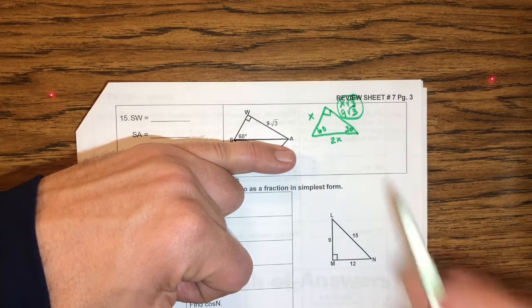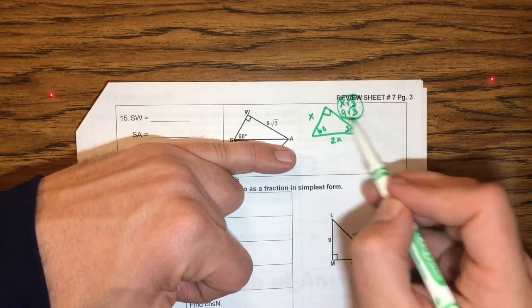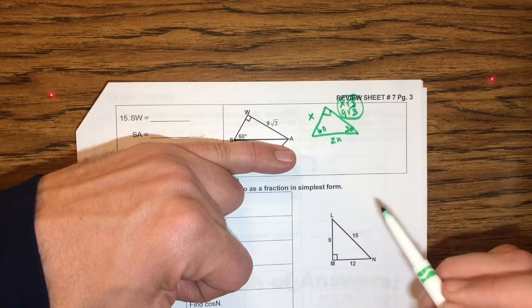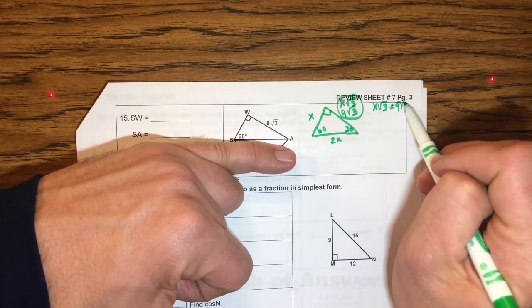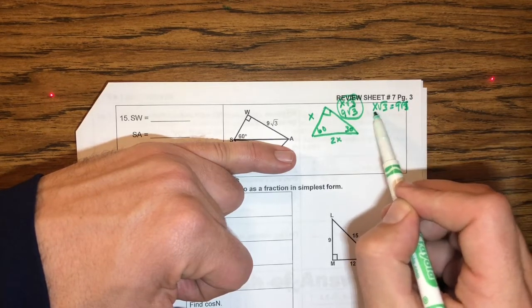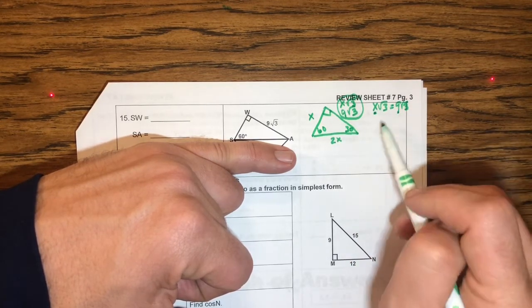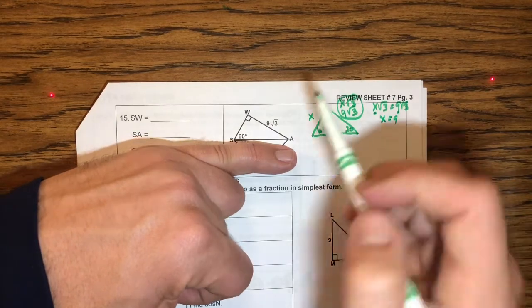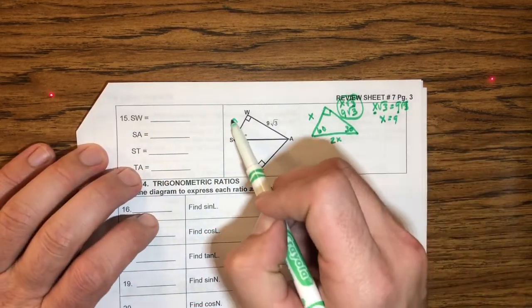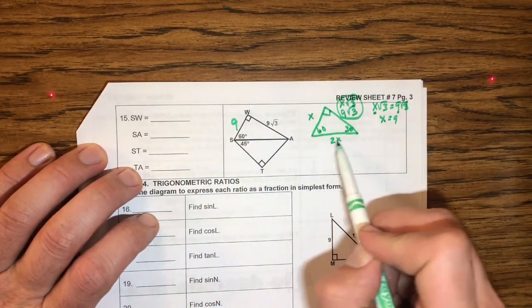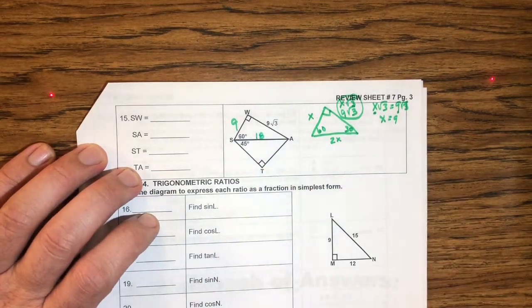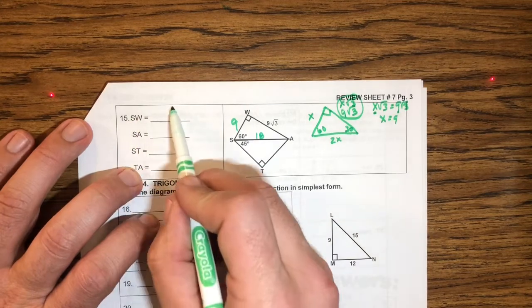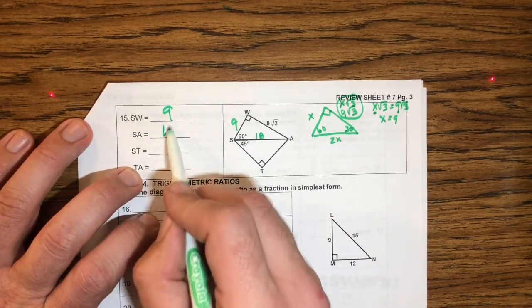Very important right there. Hopefully you're catching on to this and knowing what x is right now. But even if you don't, x square root of 3 equals 9 square root of 3. And looking there, x has to be 9. So that tells us that this side here is 9, and this side here, 2x, 2 times 9 is 18. So SW is 9, SA is 18.